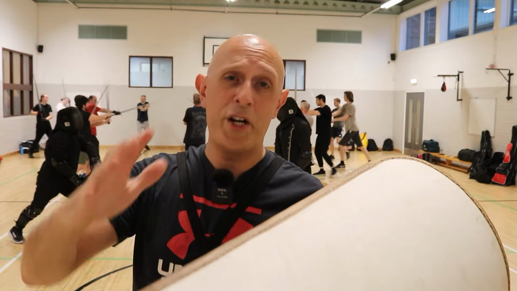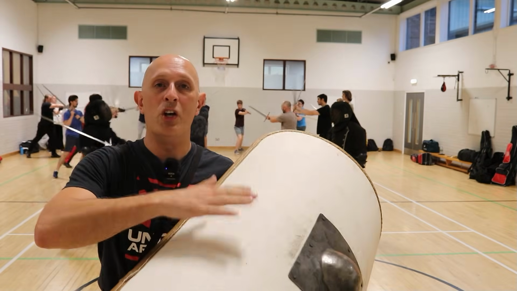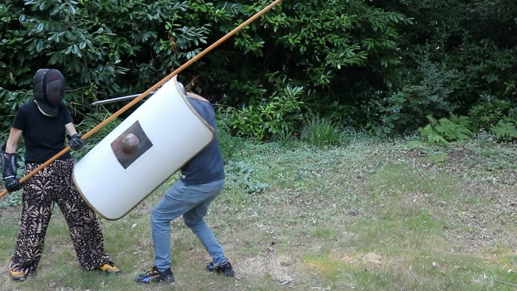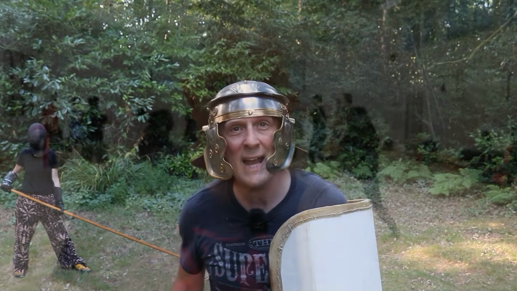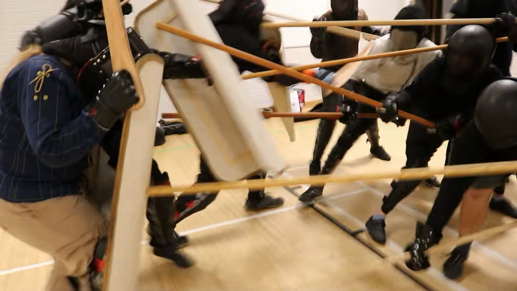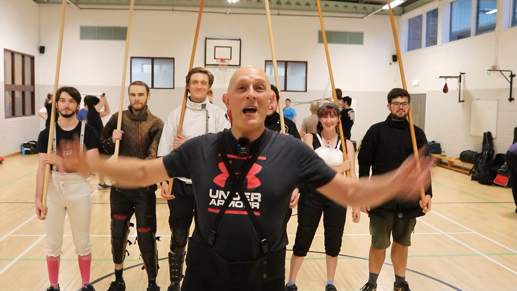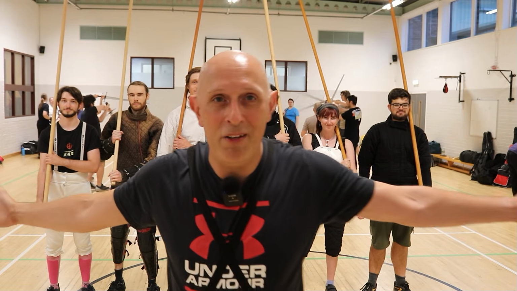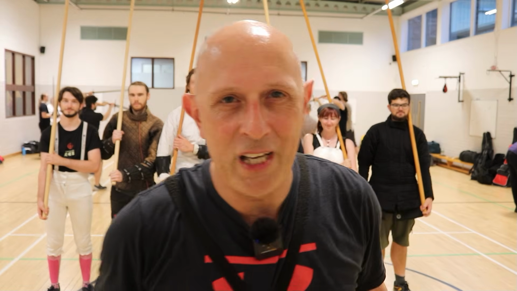But one of the great questions of history is, how do large shields interact with pikes? Now, in my previous video, many people correctly pointed out we were looking at one shield versus one pike. So why don't we look at it with a few more people? So now we have a group of pikemen and also a few shields, and we're going to see how they work against each other.